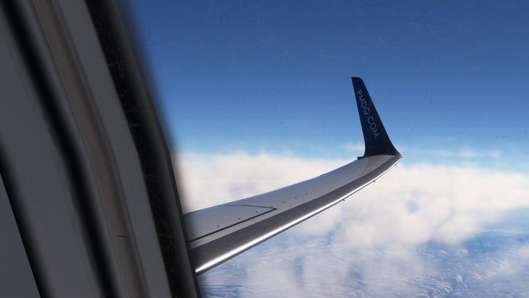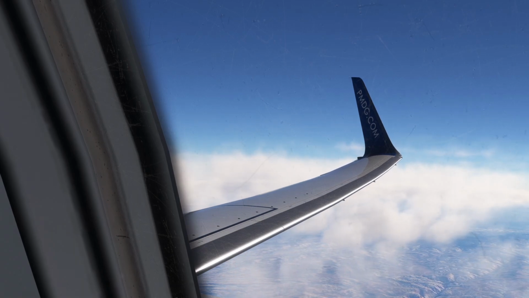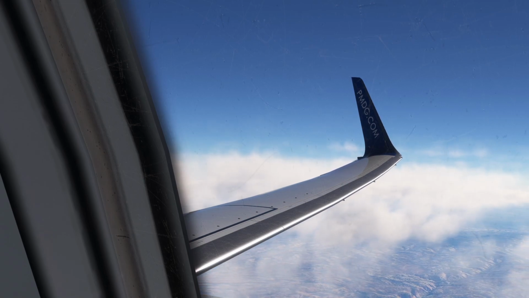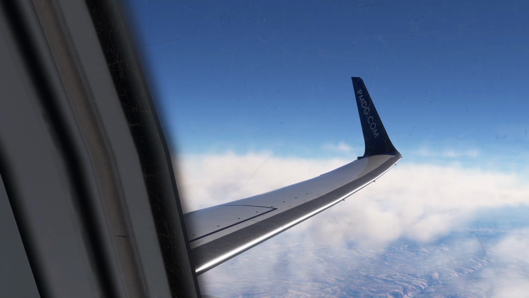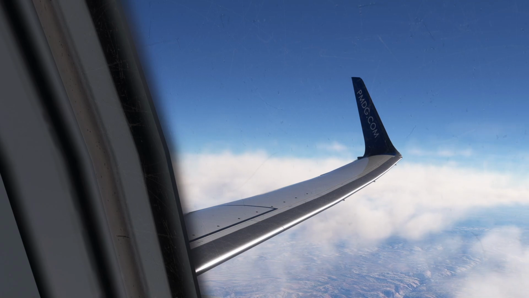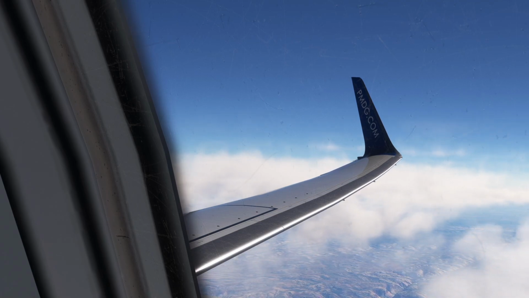397 knots ground speed. Okay, gotta check the food. I will try not to burn the plane, lol. Yeah, please don't do that. The smell would be awful. So please don't burn the food. 397 knots ground speed. Distance to descent 64.